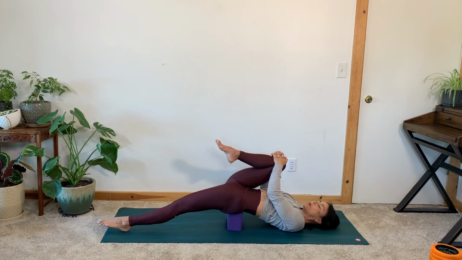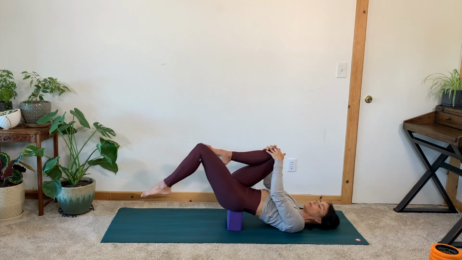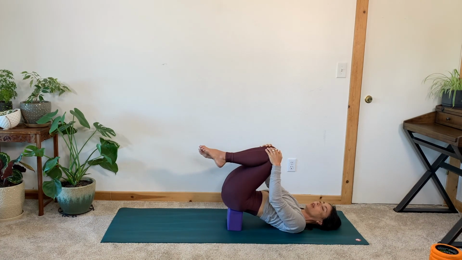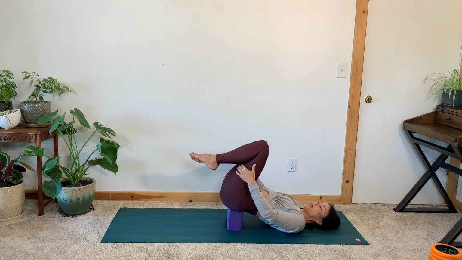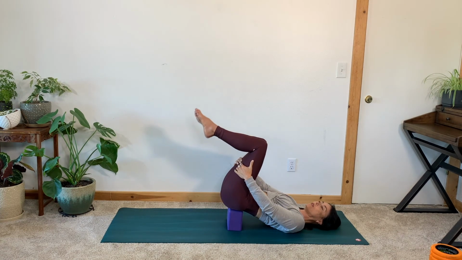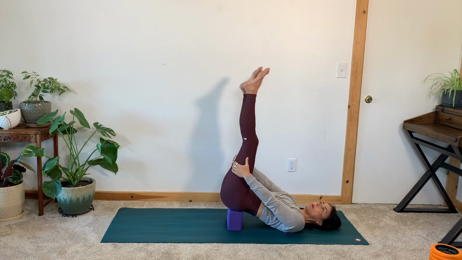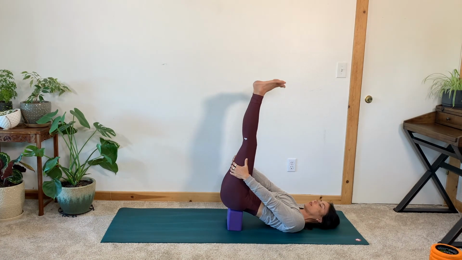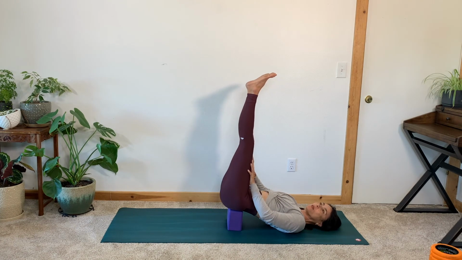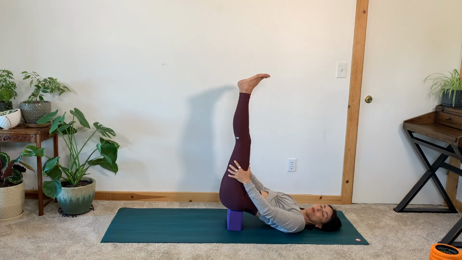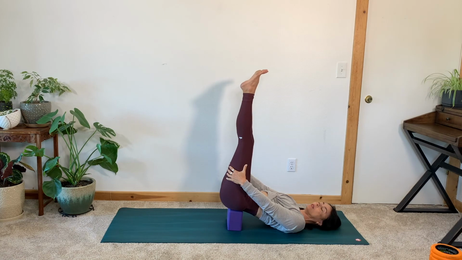And then we'll release it. Draw both knees back in towards your chest. And then just hugging the thighs with your hands. Just see how much you can straighten your legs. Maybe they stay bent. Maybe you can straighten them all the way. Just notice what muscles are being used to hold your legs up. Maybe your legs are shaking. And that's okay. We just notice where we are in our bodies.